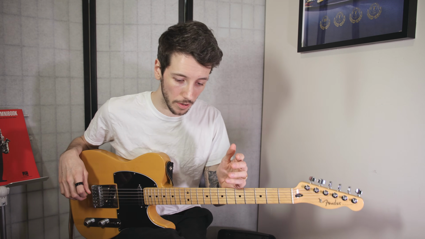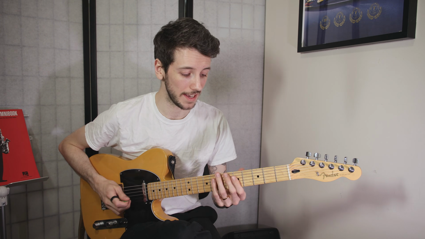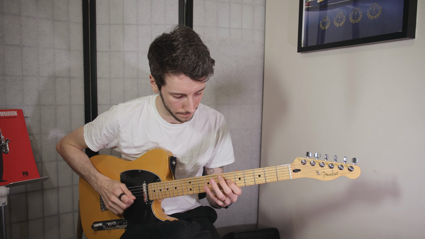As we go through this, we're going to learn the lick and then we're going to apply it to every single chord. So the lick that we're going to look at today sounds like this.